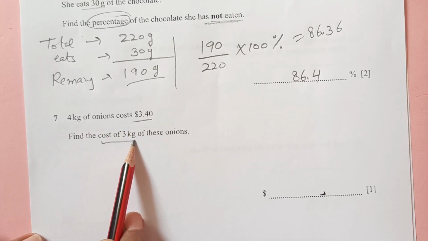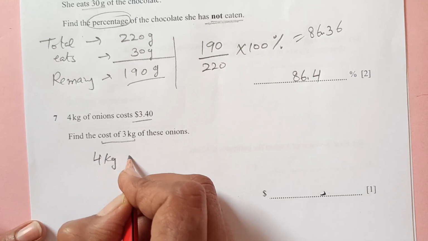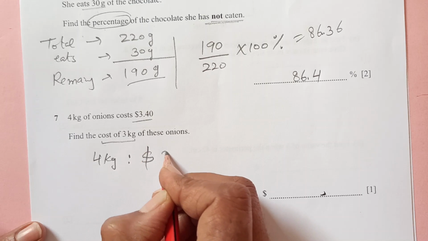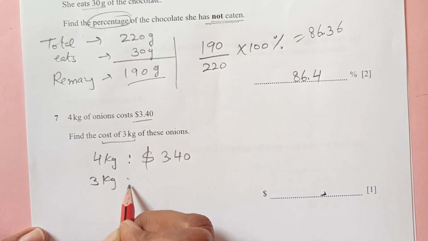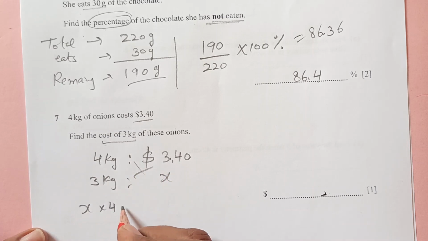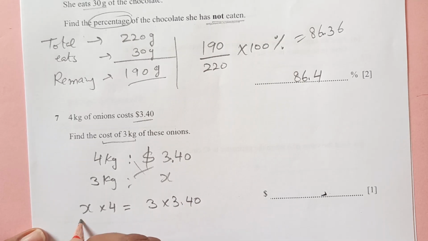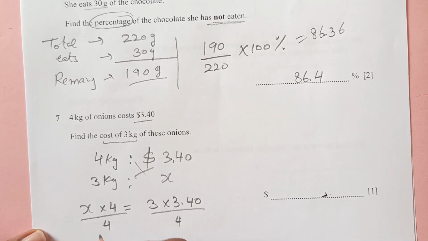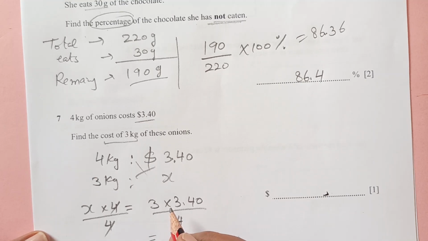Now number 7. 4 kilograms of onions cost $3.40. Find the cost of 3 kg of these onions. So just cross multiply: x times 4 is equal to 3 times 3.40, over 4. Now when you calculate, this comes out to be 2.55.